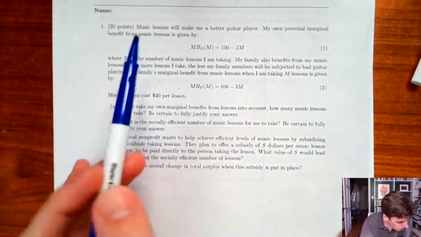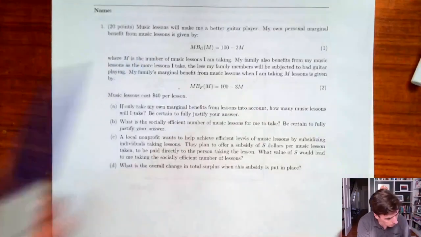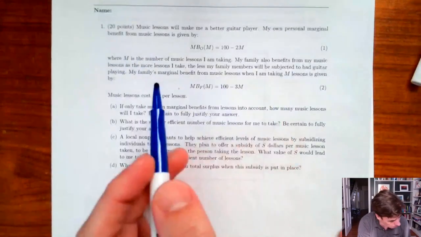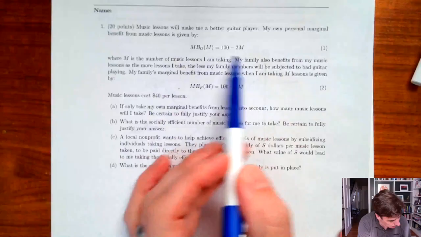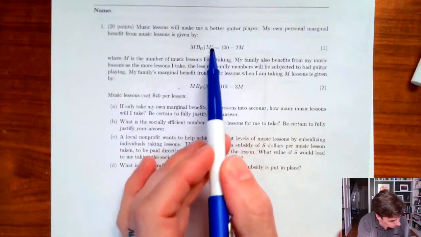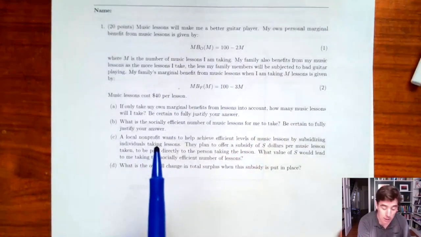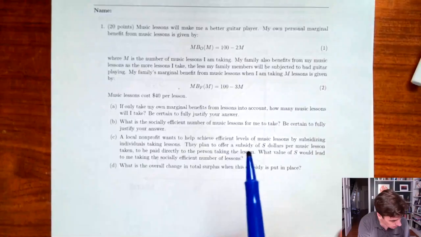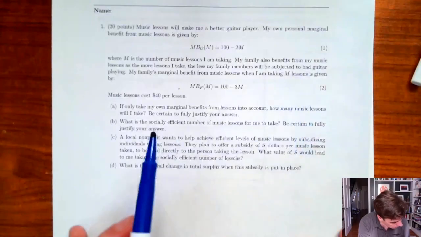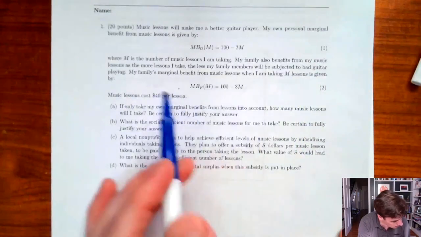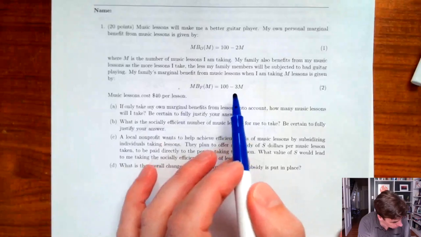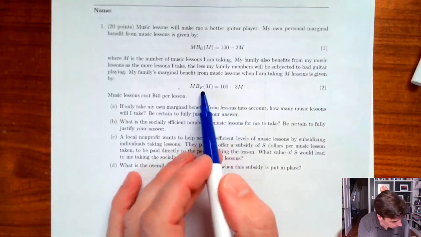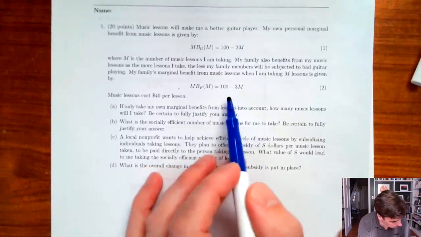So here we go. Music lessons are going to make me a better guitar player. My own personal marginal benefit from these lessons is given by this equation right here. It looks like M is standing in for how many music lessons I take. My family also benefits from more lessons. They get a marginal benefit, and that marginal benefit for my family is also a function of M.